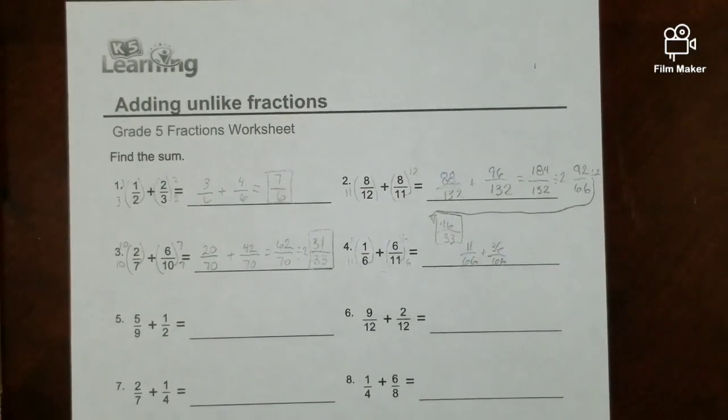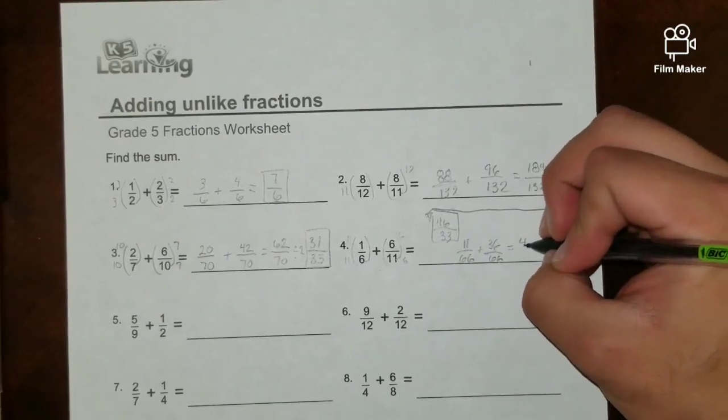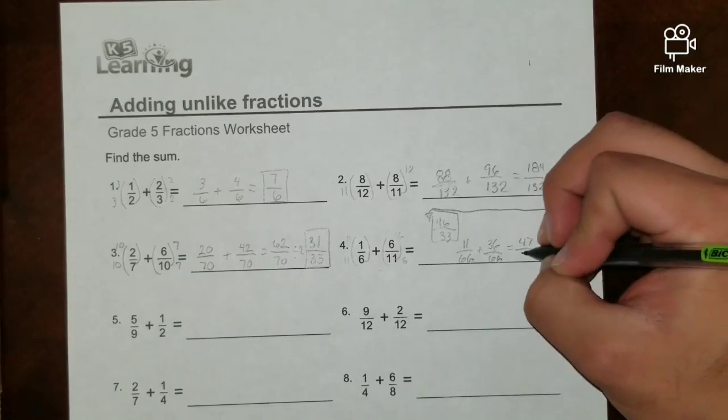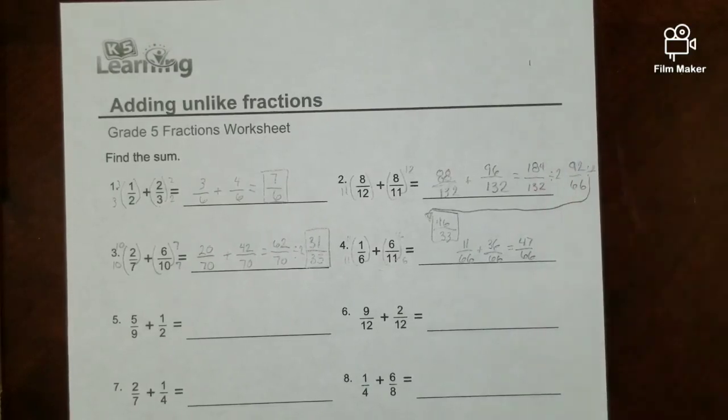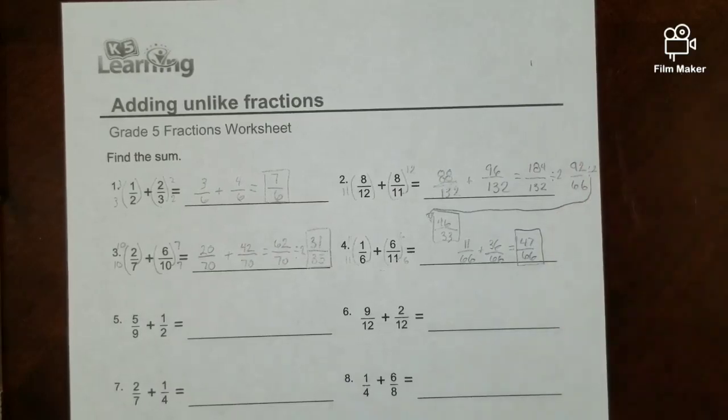And now we just add across. So 36 plus 11 gives us 47, and we just bring the denominator over, which is 66. And that would be our final answer, because we cannot reduce it anymore.